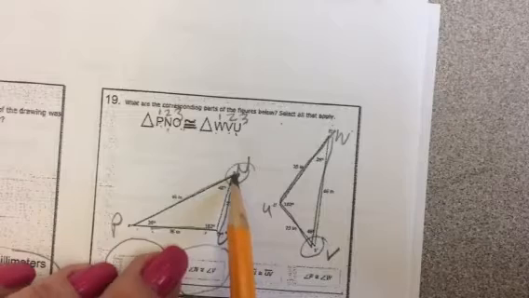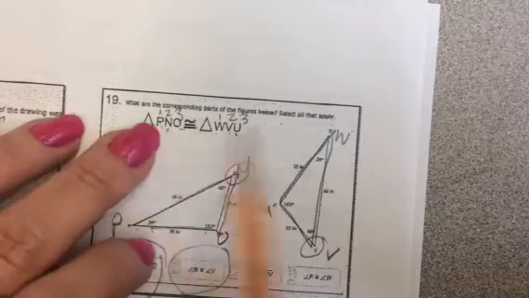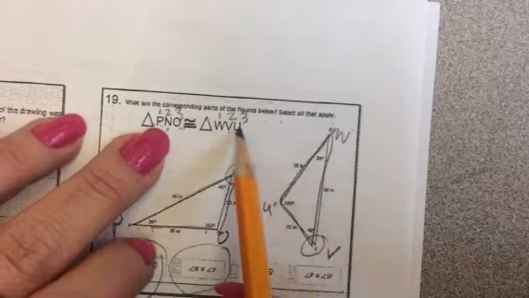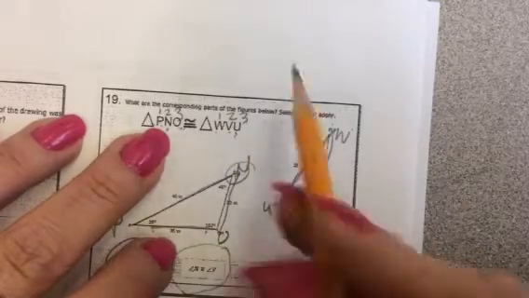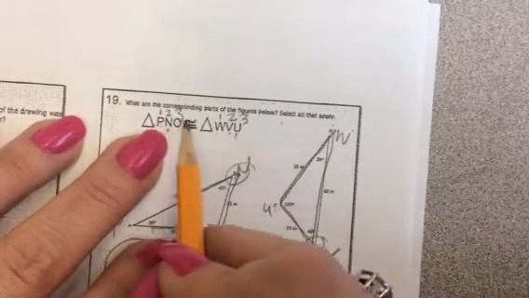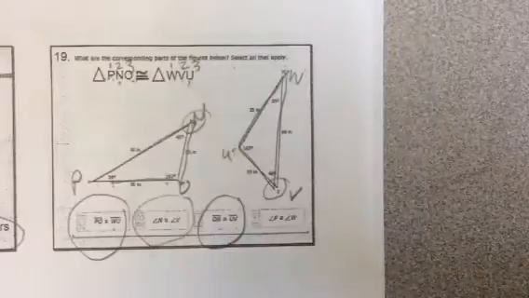Now ON, going 3 to 2, is congruent to UV. Remember, we're going 3 to 2. This one is also 3 to 2, so that makes it congruent.